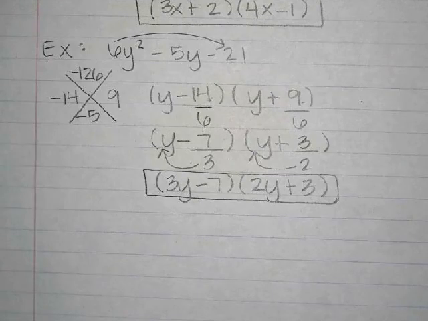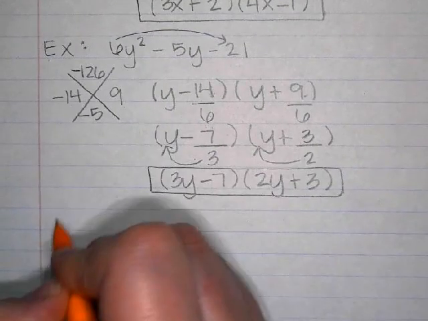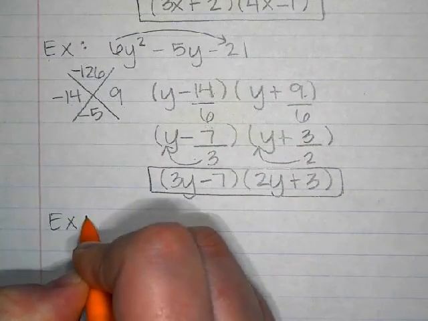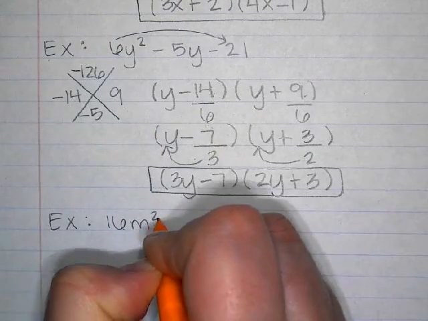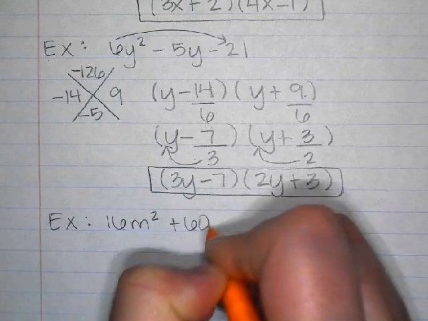Okay, let's do this one. We're going to do 16m squared plus 60m minus 54.